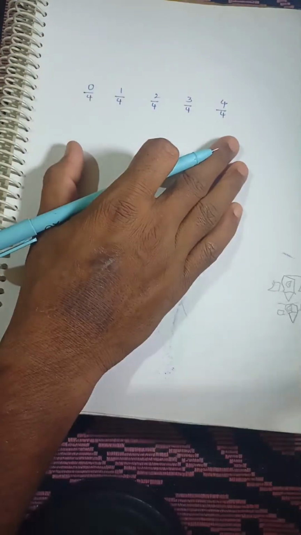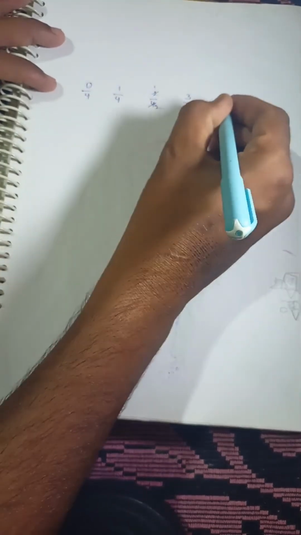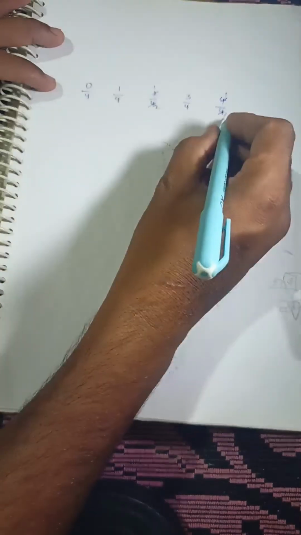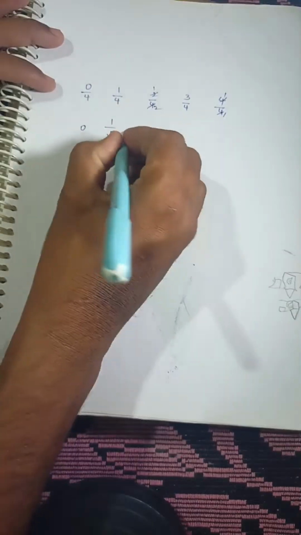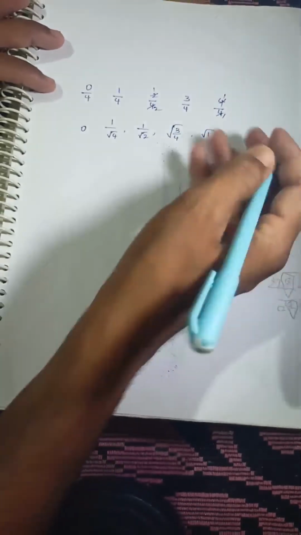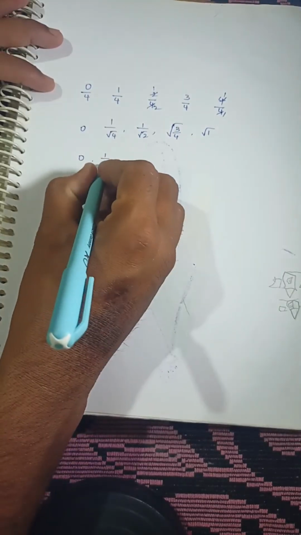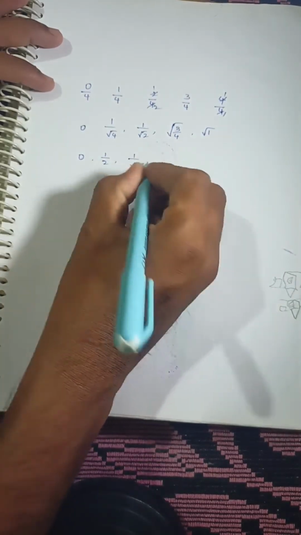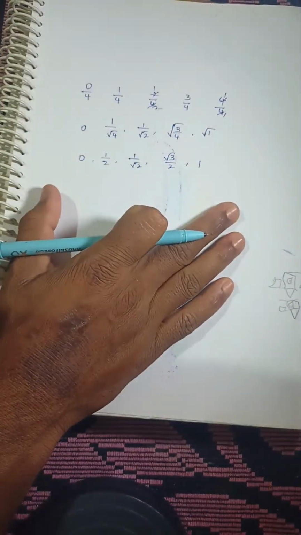Now after this, I am making roots for all these values. I am cancelling 1 by 2, so this one is 4 by 1. Now we are making roots of these values. 0 by 4 value is 0, 1 by root 4, 1 by root 2, under root of 3 by 4. This is root 1, and root 1 value is 1. Now see, root 4 value is 2, so 1 by 2. This one is 1 by root 2. This one can be written as root 3 by 2, and 1. Like this we are going to get all the 5 values.